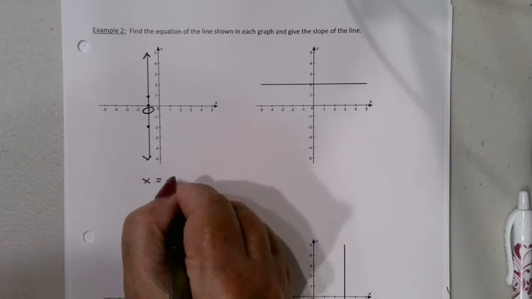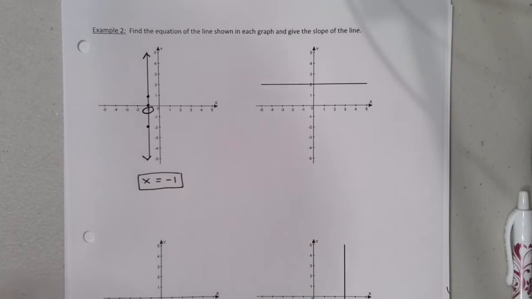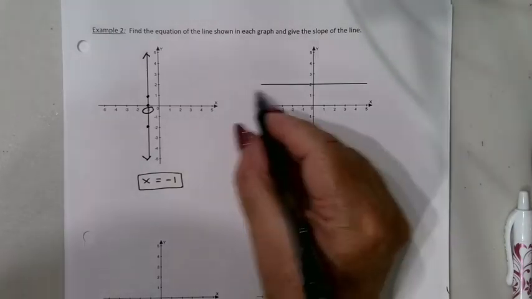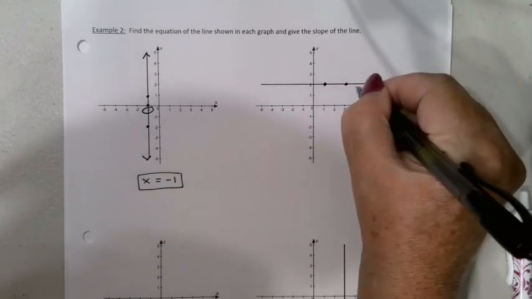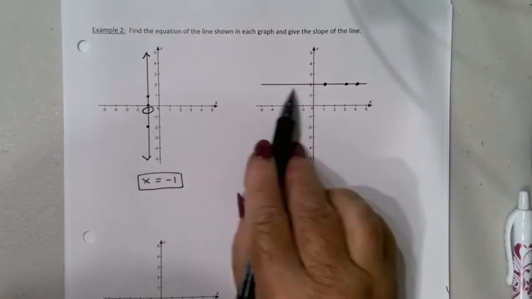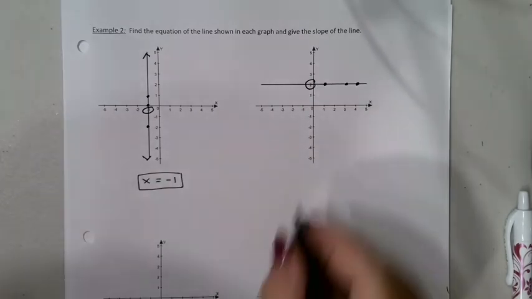So the equation of that line is x equals -1. Next example, I have a horizontal line, and notice no matter what point you pick, all of those points have the same y value. The y value is always 2.